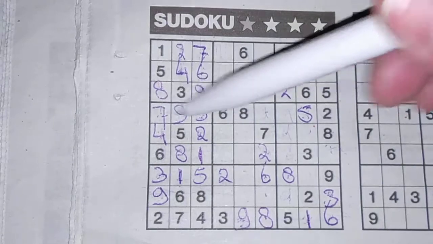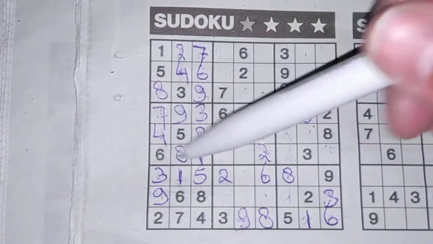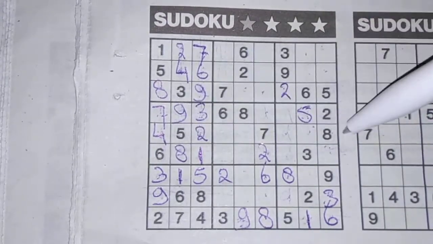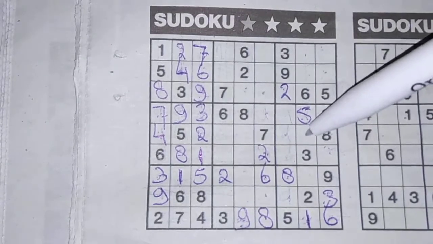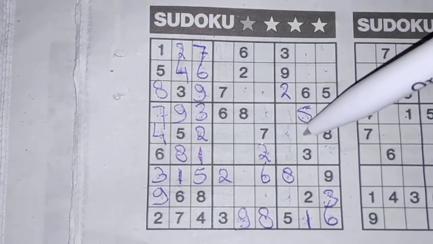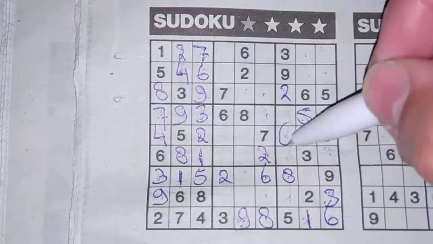Yes, the 6 in this row, the 6 in that row, so in the middle row, the only 2 places for a 6 should be here or there, but I see here 6, no 6 there, 6 should be here.